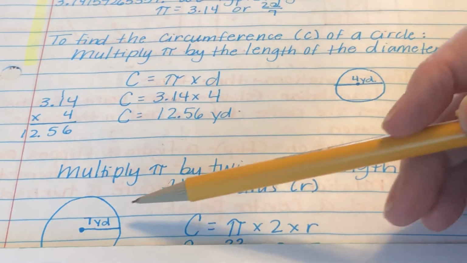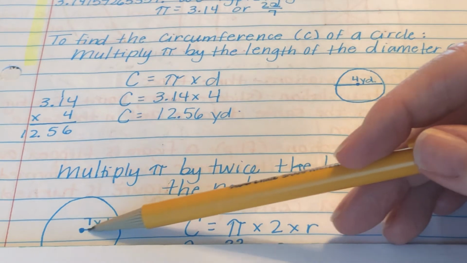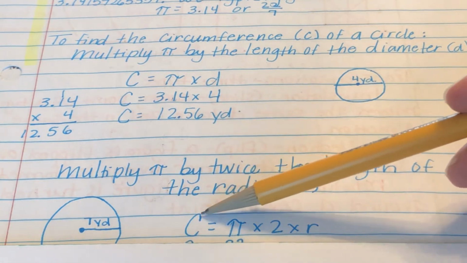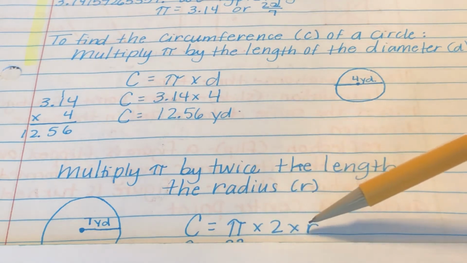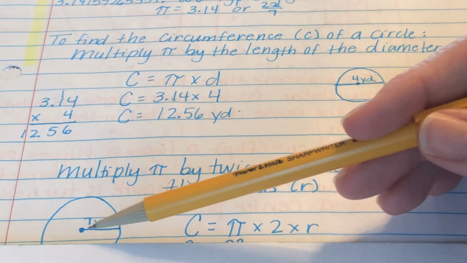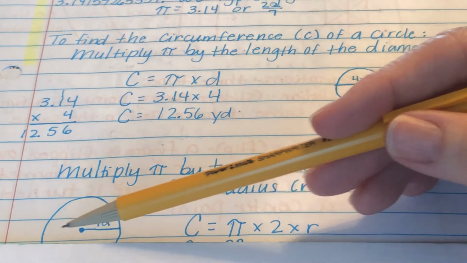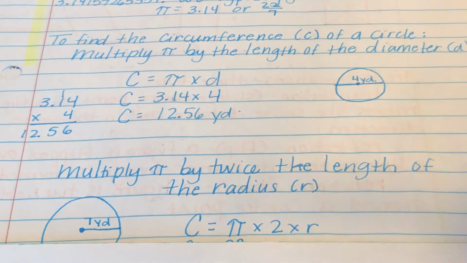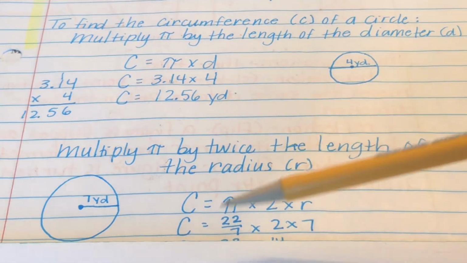If I have this circle here and I know the radius is 7 yards, here's what my formula is going to look like. Circumference equals pi times 2 times radius. We have to do it times 2 because we know the radius is half that diameter and we need to know the diameter. So the only way we're going to be able to do that is if we multiply the radius times 2. So the first thing I'm going to do, all I'm going to do is plug in the formula. I'm not going to do anything yet.